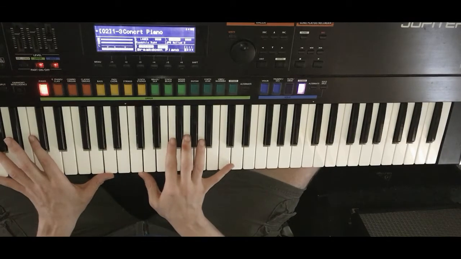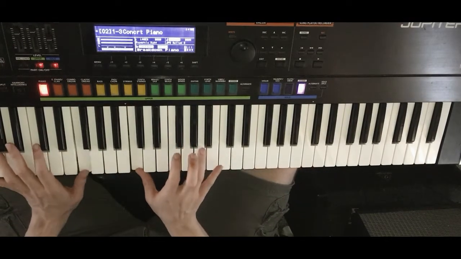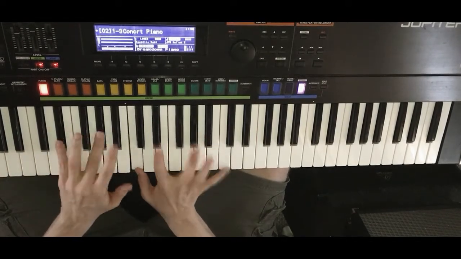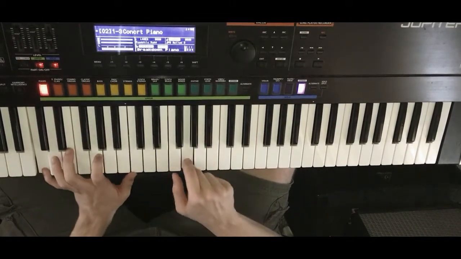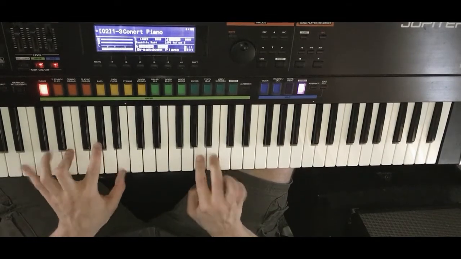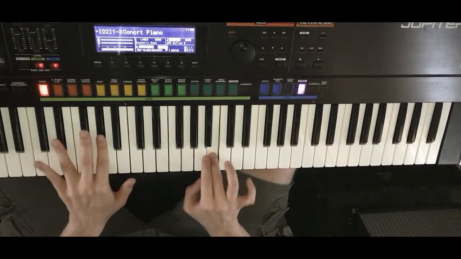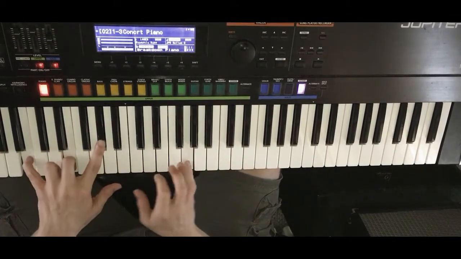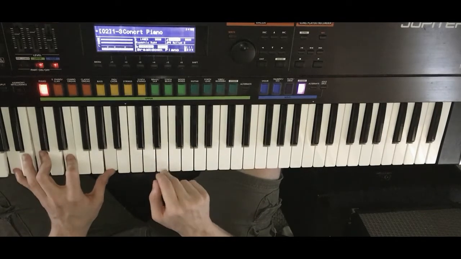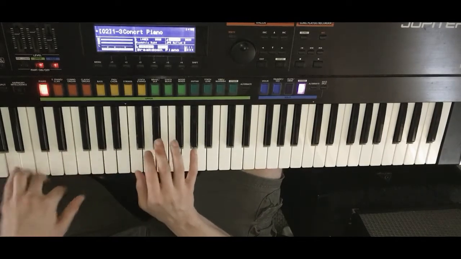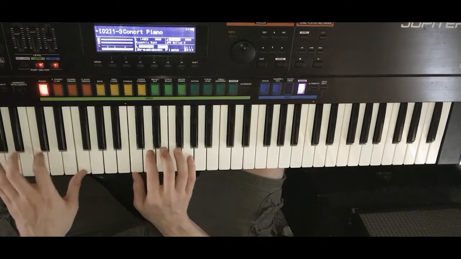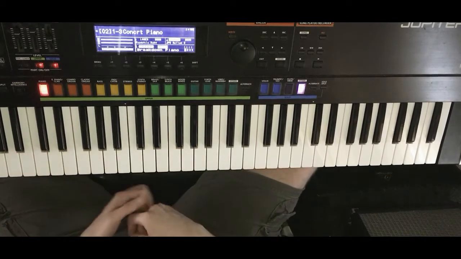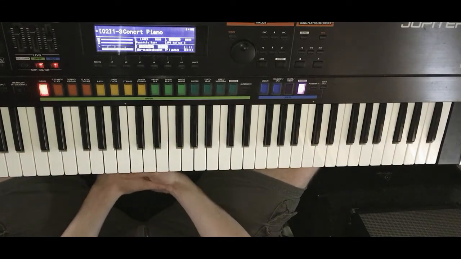The part after that is what I suppose we could call the chorus. So these are the chords for the rise and the chorus.